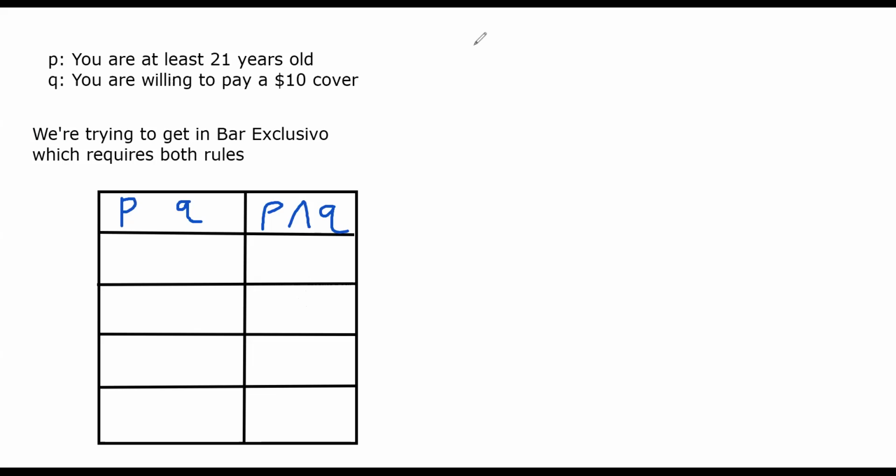So let's see. It could be the case that a person is both at least 21 years old and willing to pay a $10 cover. That's literally what this means. P and Q means at least 21 and willing to pay a cover. They're both true. Will Bar Exclusivo let you in? Yes, they will. You must check both of their boxes. So it's true, you're allowed to go into the bar.